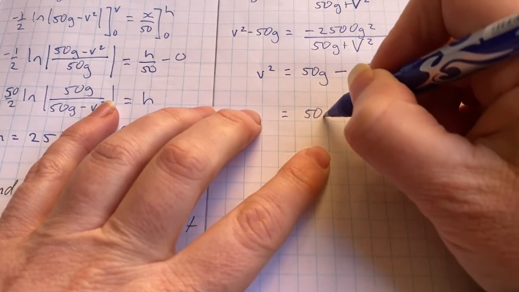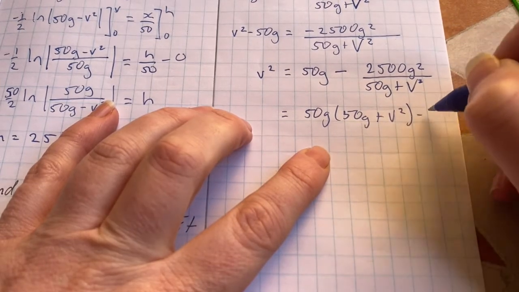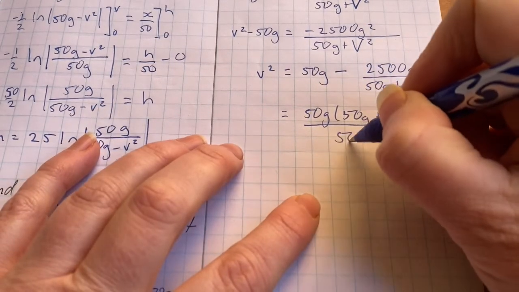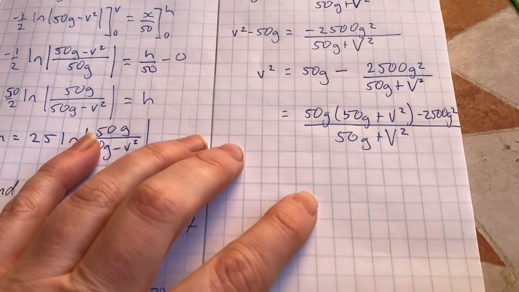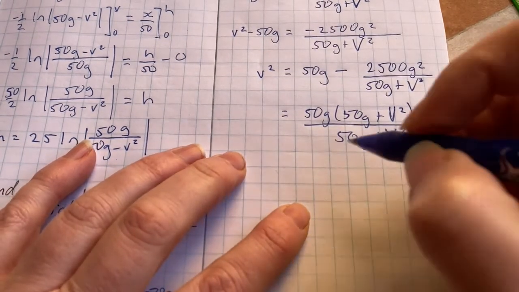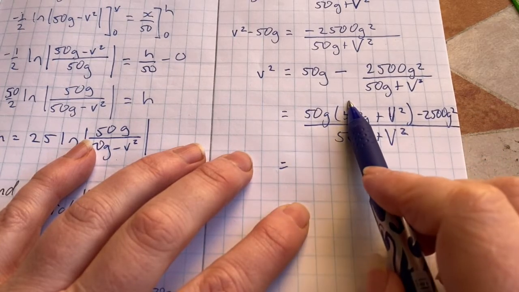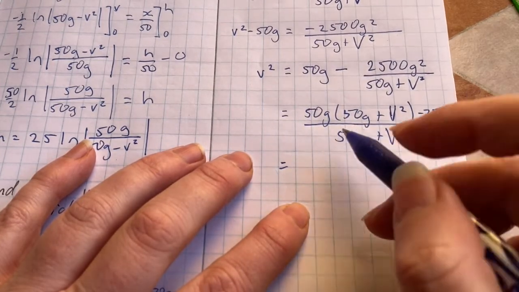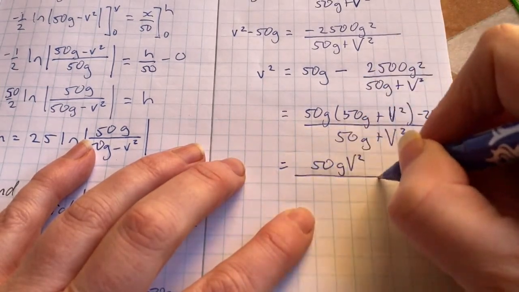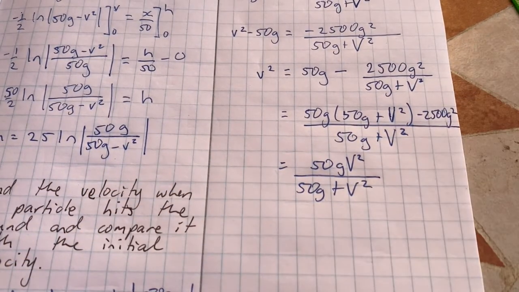So that's going to be 50g times 50g plus V squared minus 2500g squared all over 50g plus capital V squared. These V's are all capital V's on this side, that's the lowercase one. Now if I expand that out, I've got 2500g squared minus 2500g squared plus 50g V squared, so that numerator is now just 50g capital V squared over 50g plus capital V squared.